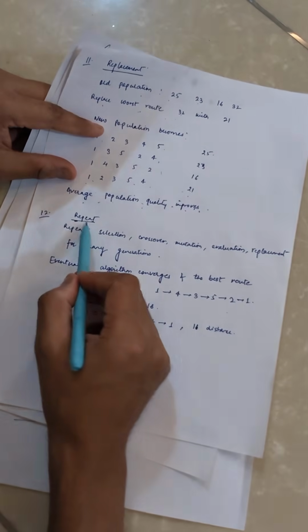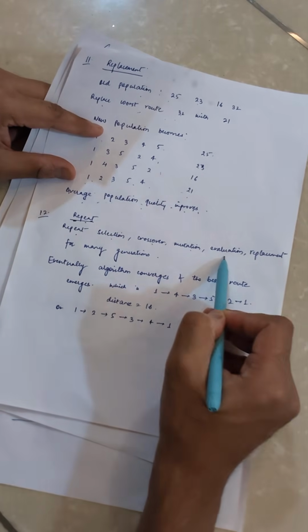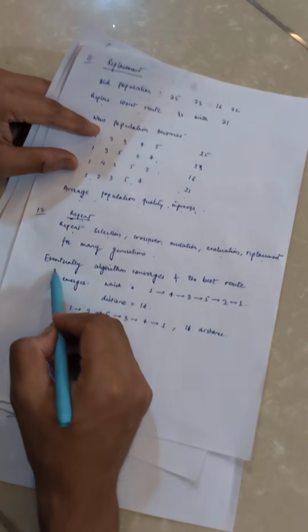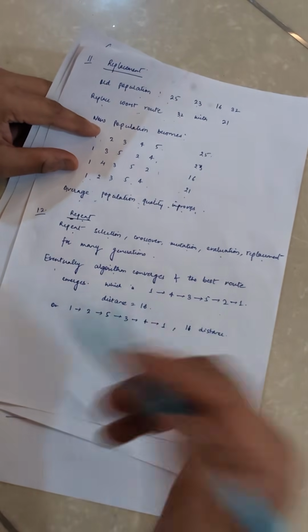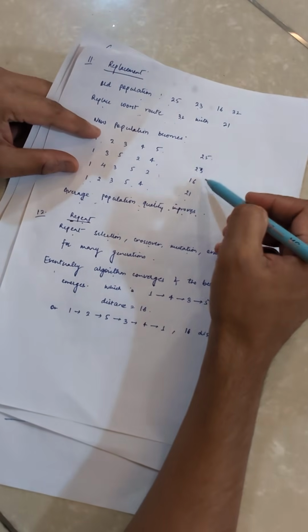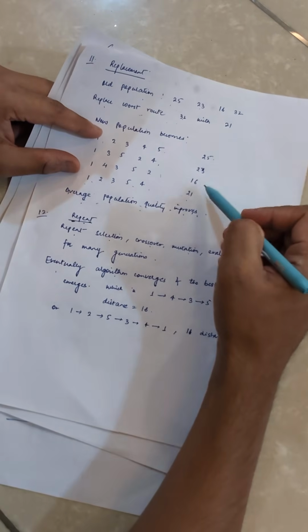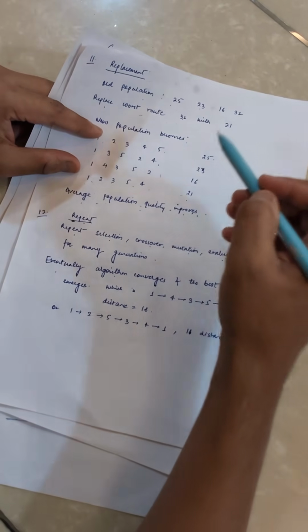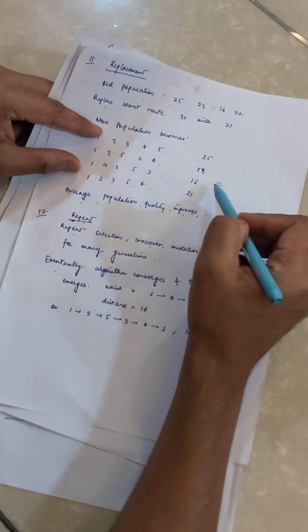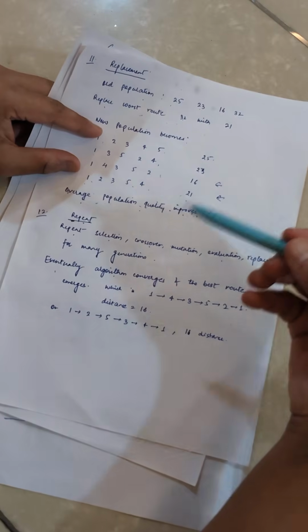So the next step in the process is to repeat. We'll repeat selection, crossover, mutation, evaluation, and replacement for many generations, until the algorithm converges and we reach the best distance possible. So again, we'll select the two best performing parents. This time it will be 16 and 21, right? So you'll again select 16 and 21, and then repeat the process of crossover and mutation.